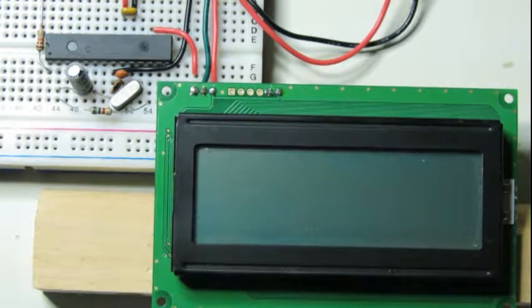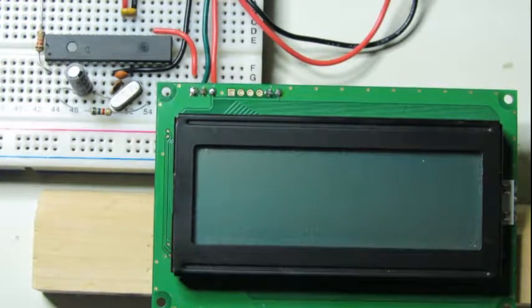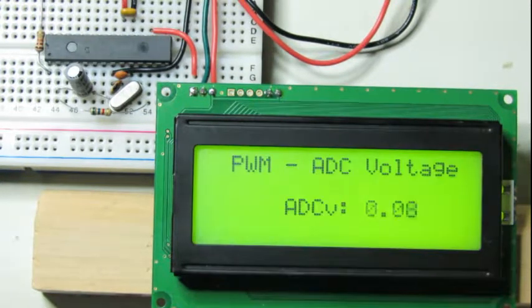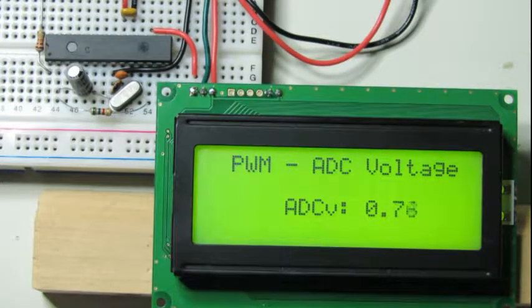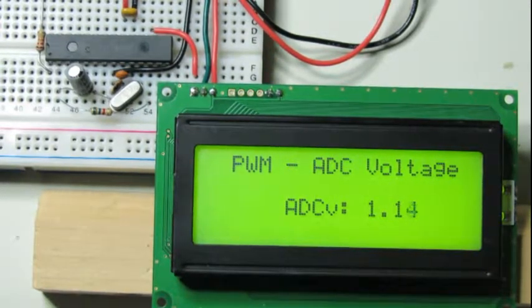And let's take a look at our parallel display. We'll turn her on and see how it displays the readings. Counting up as we expect. It's addressed just about like the parallel display.